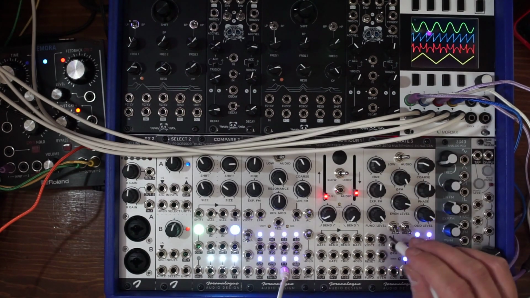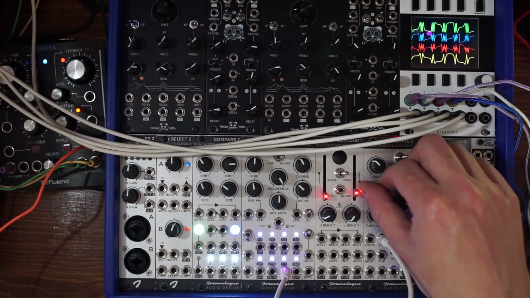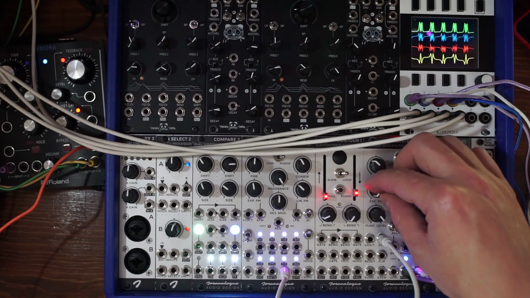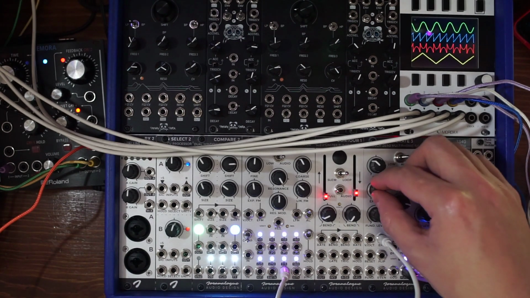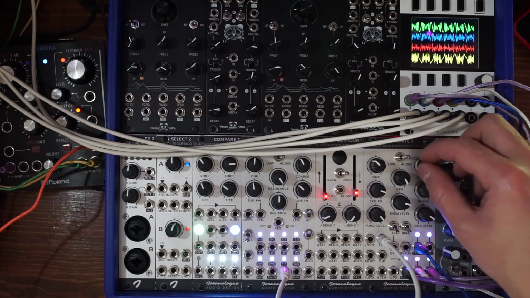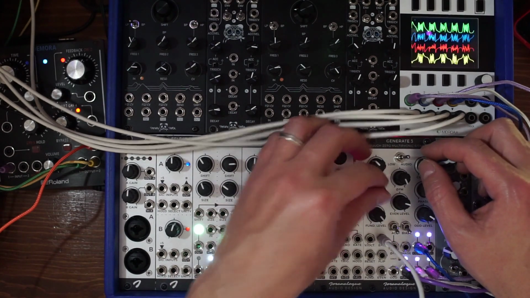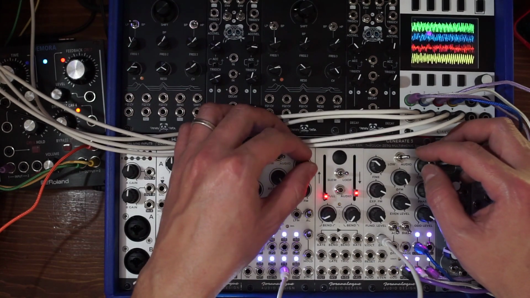Now let's go into exponential FM, and again, exponential FM has its own attenuverter here as well. So every single pot here is an attenuverter, except for the frequency pots, of course. Now I'm doing exponential FM.